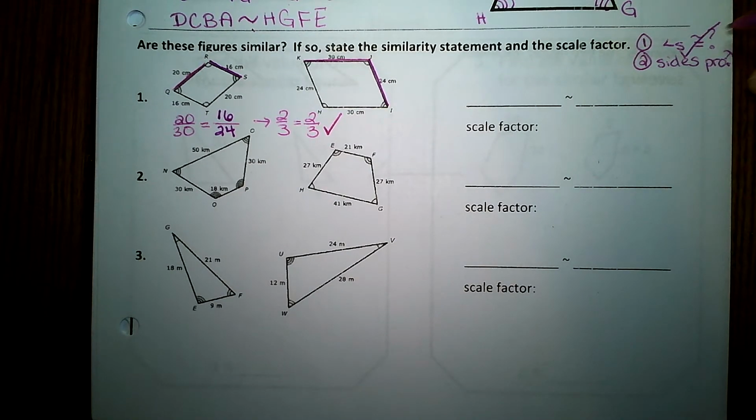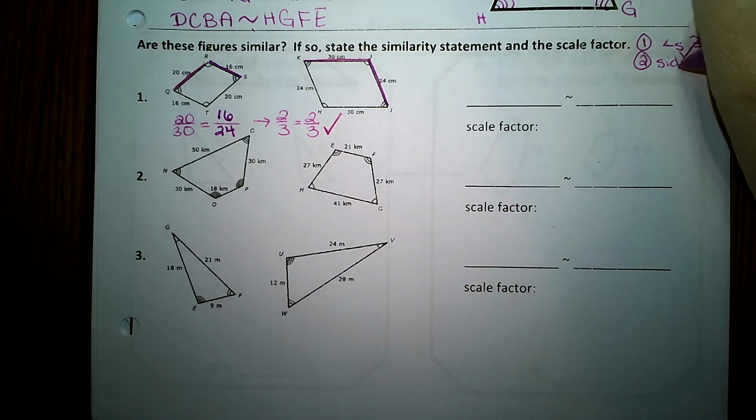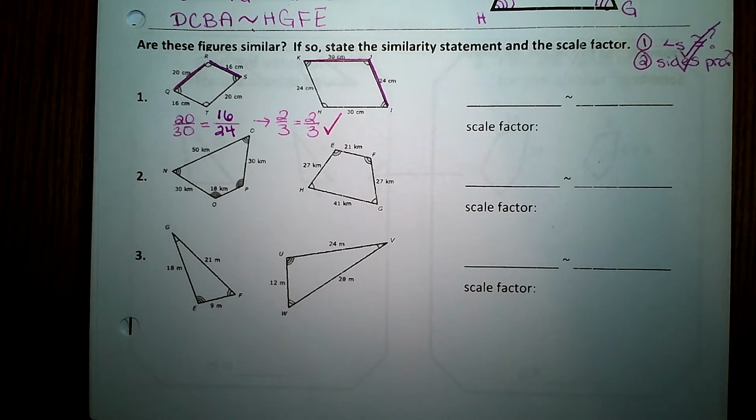Okay, so over here, the two things for us to check were, are the angles congruent to one another, and are the sides proportional? If you can answer yes to both of those questions, then you do have a set of similar figures. So these are similar figures. So I'm going to write up a similarity statement. Now, when writing up a similarity statement, remember that order matters. You have to match up corresponding vertices.